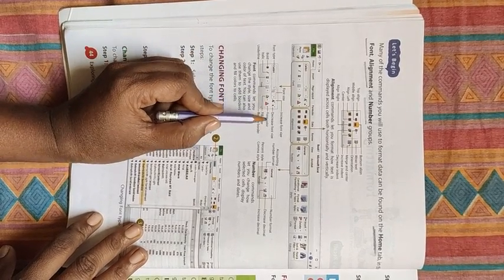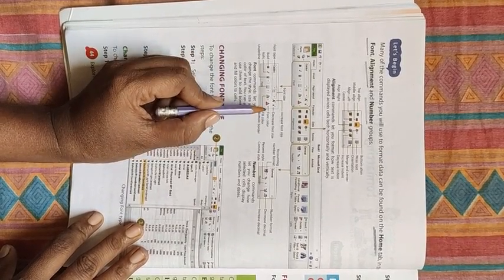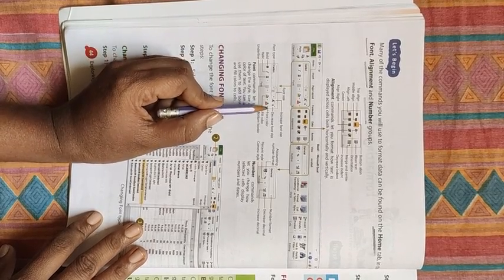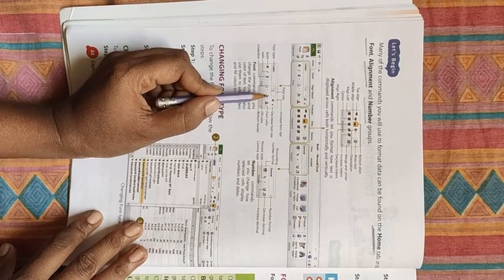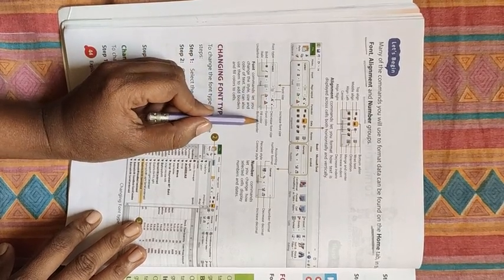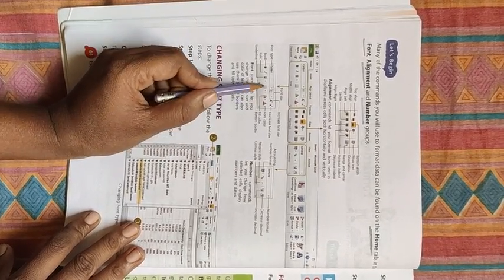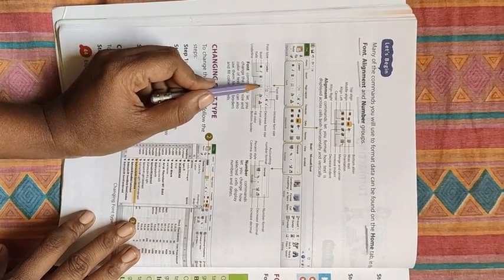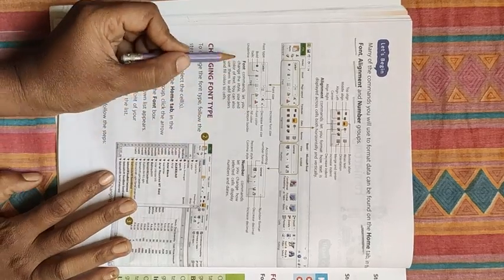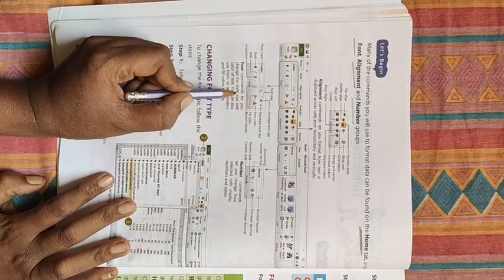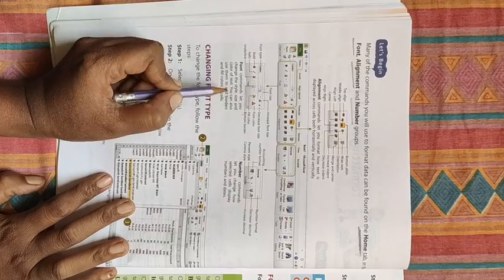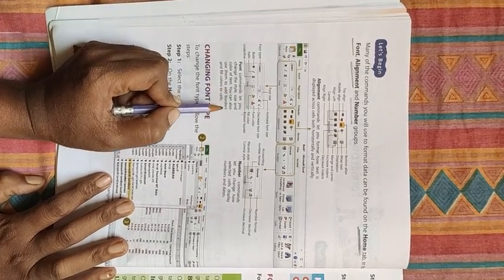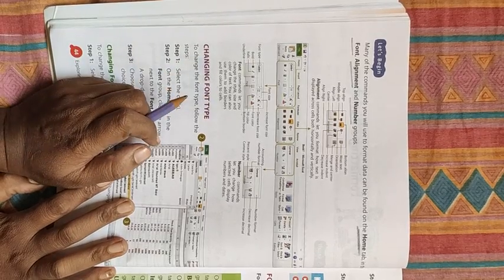This is a font color. If you want your font in color, you will use this option, font color. Fill color, you can also fill color. And bottom border, if you want a bottom border in your spreadsheet, you can use this. Okay. Font commands let you change the style, size and color of text. You can also use them to add borders and fill color to cells.